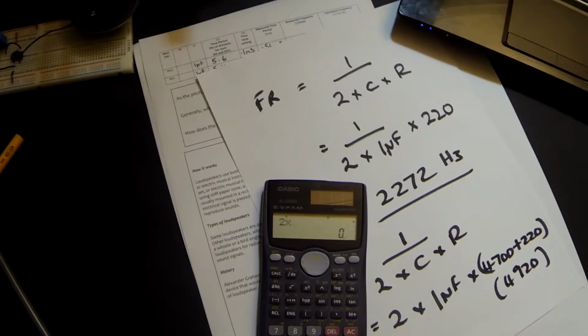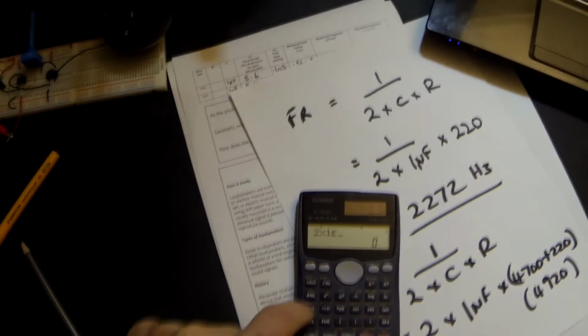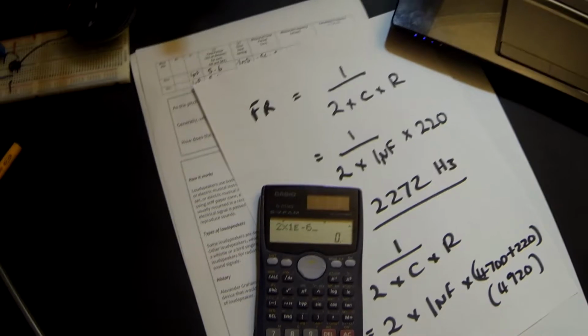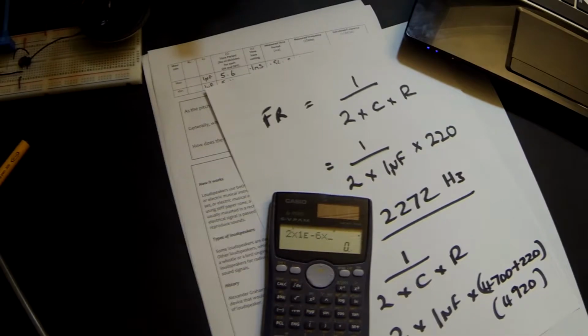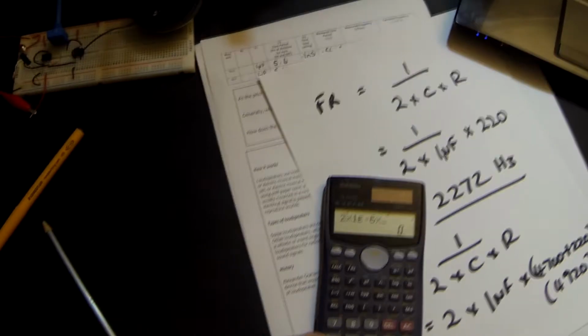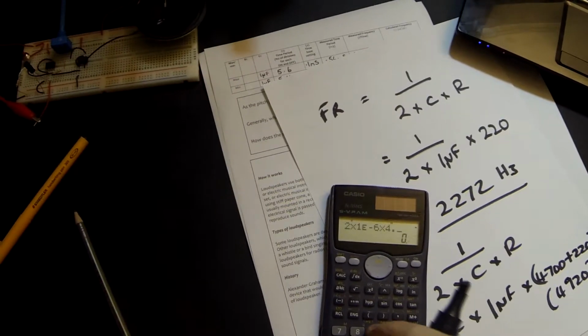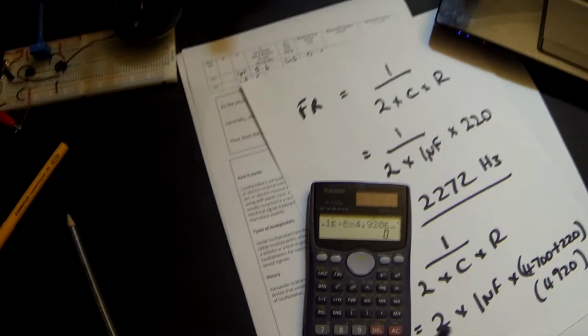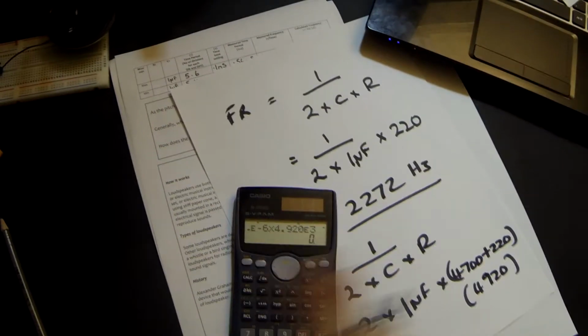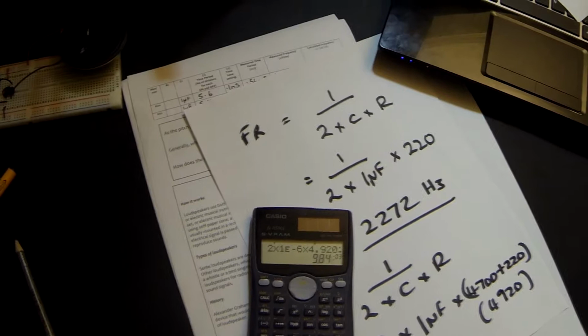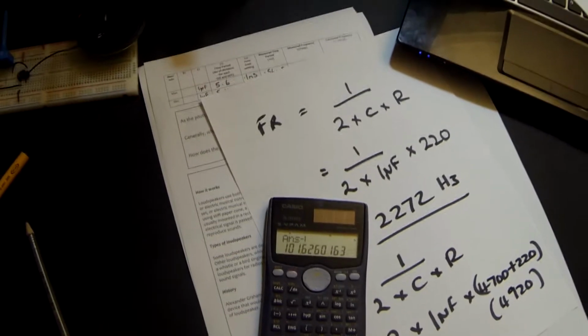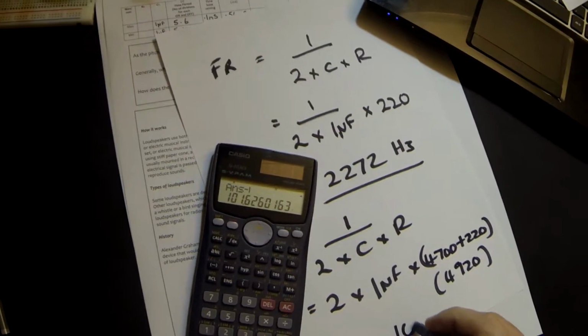So 2 times 1 exponent minus 6 times the 4920, so I can put in 4.920 exponent 3, which is the same as 4920, equals, and then do my x to the minus 1 equals 101 Hertz.